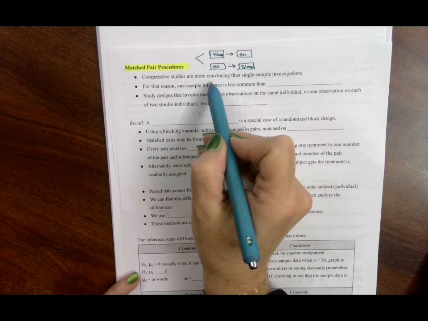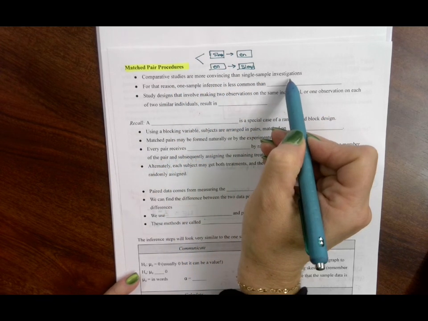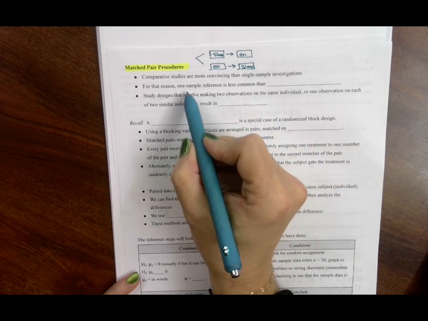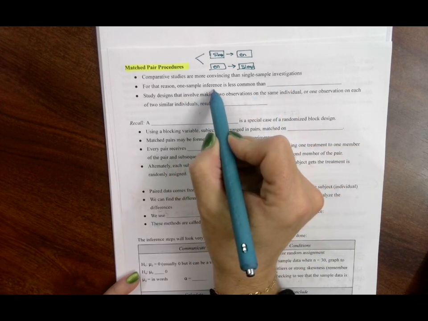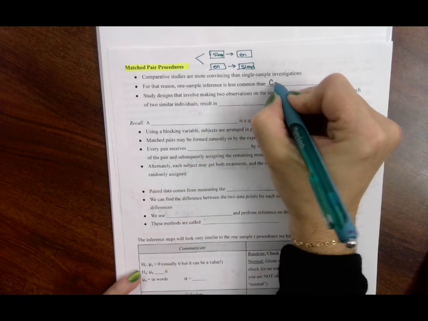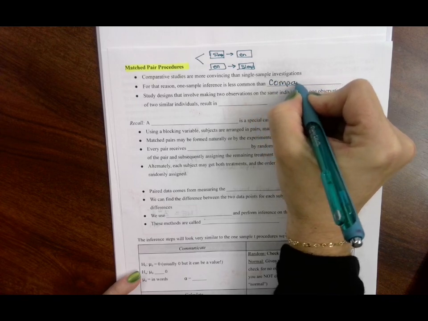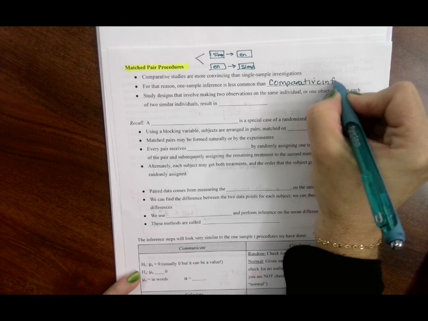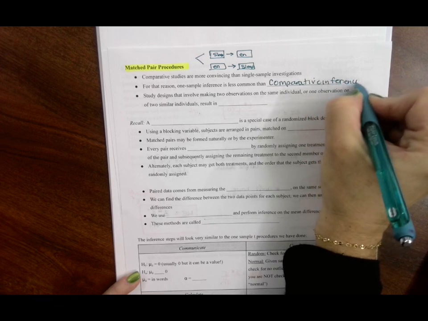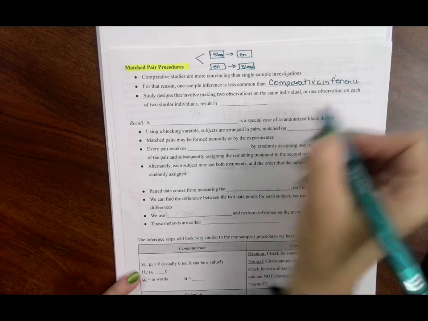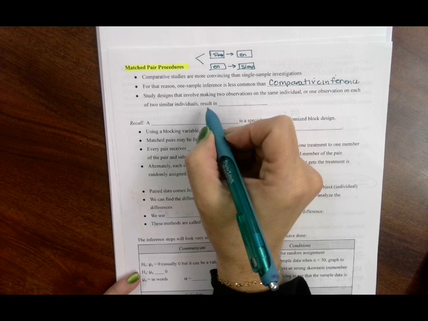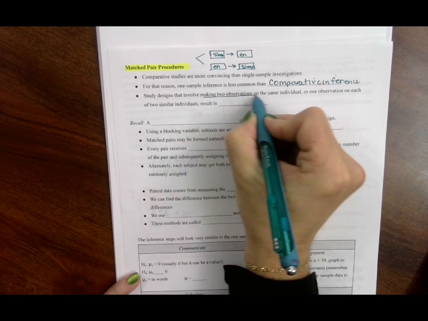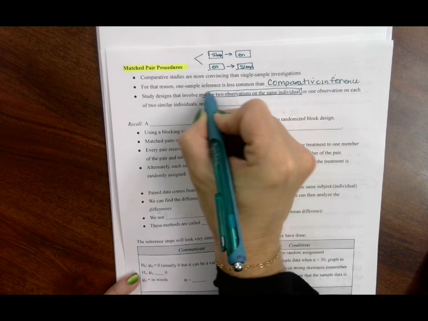Comparative studies are more convincing than a single sample investigation. For that reason, a one sample inference is less common than a comparative inference. If we can compare 2 things, we're going to get a better picture of what's really happening. Study designs that involve making 2 observations on the same individual.